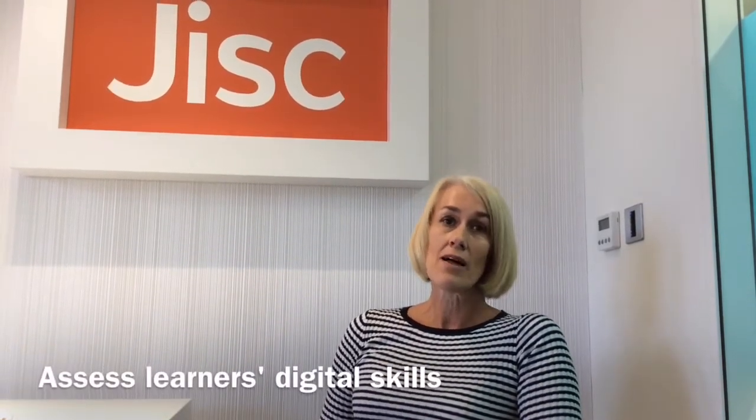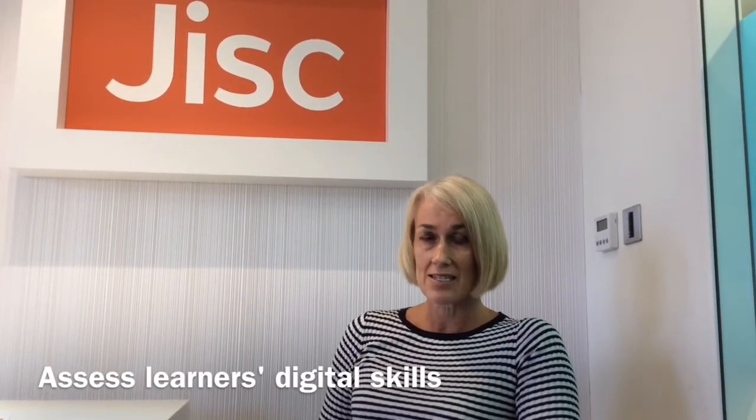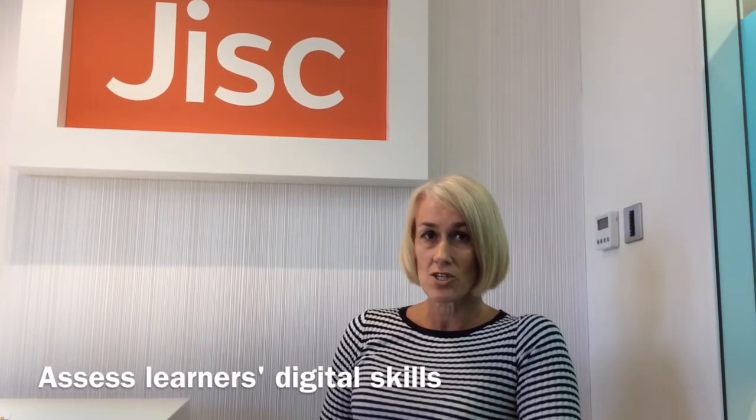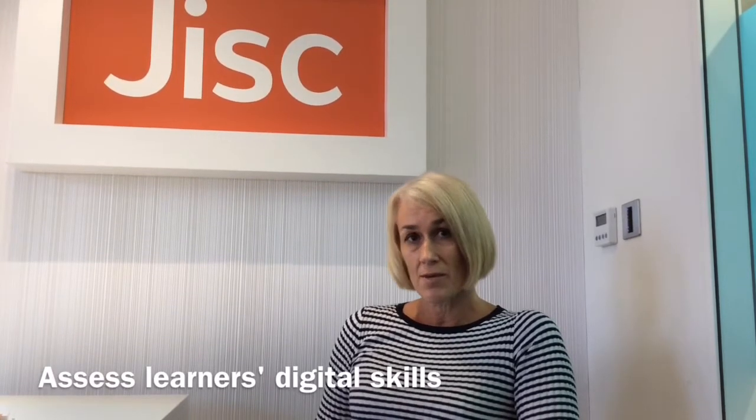And importantly as well, we need to recognise that although we assume learners have the digital skills that they need, we cannot always make that assumption. We need to be ensuring that we have ways of assessing learners when they come into our organisation to check where their skills lie, what digital capabilities they need to develop, and then we need to be working with them to put in place support mechanisms, to offer them routes through to develop those skills that are relevant to them in their particular area of study, and importantly, prepare them for the workplace.